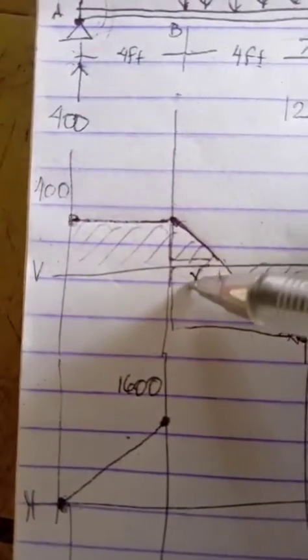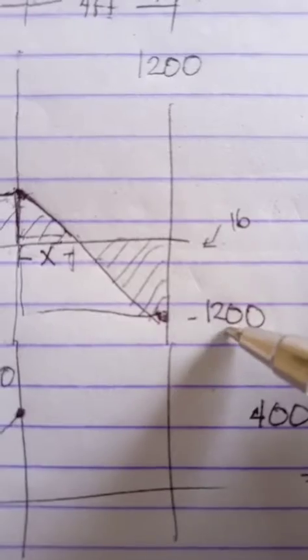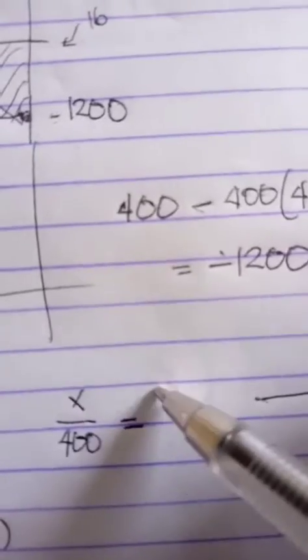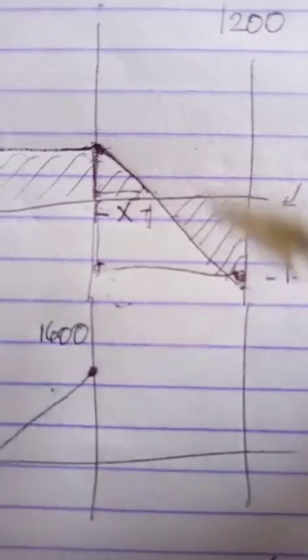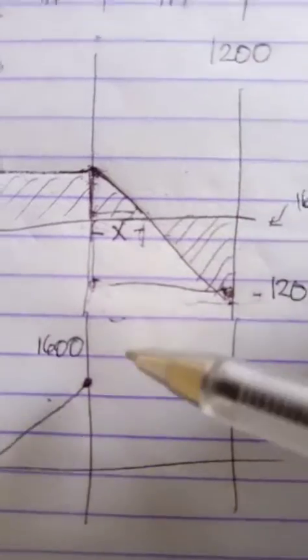So if we let this as x right here, and then our height is this 400, so x over 400, that should be equal to this one. This height here is equal to here. So this is negative 1200. So ignore the sign first, just the length from here. 400, this is 400, and then plus 1200. So that's 1600, all over this length from here to here. So the triangle is this is to this, and then this is to this. So this would be 4 feet.